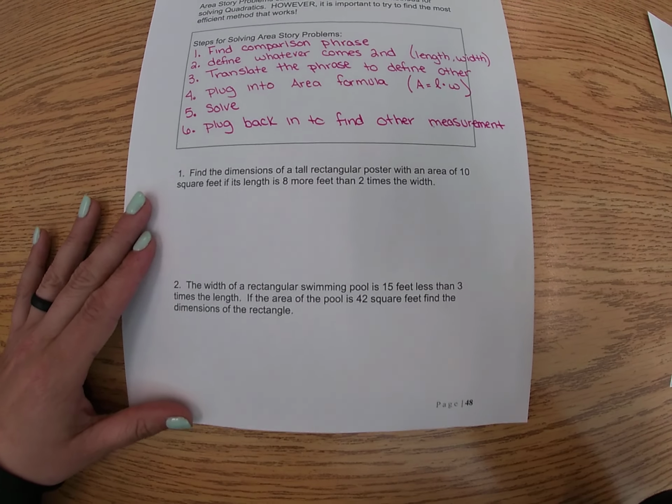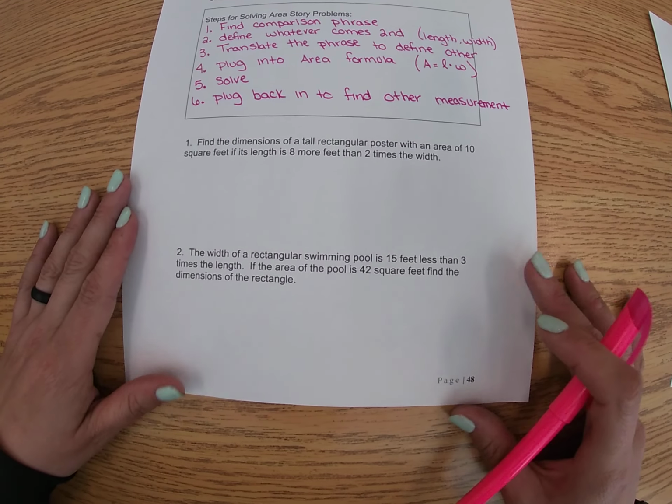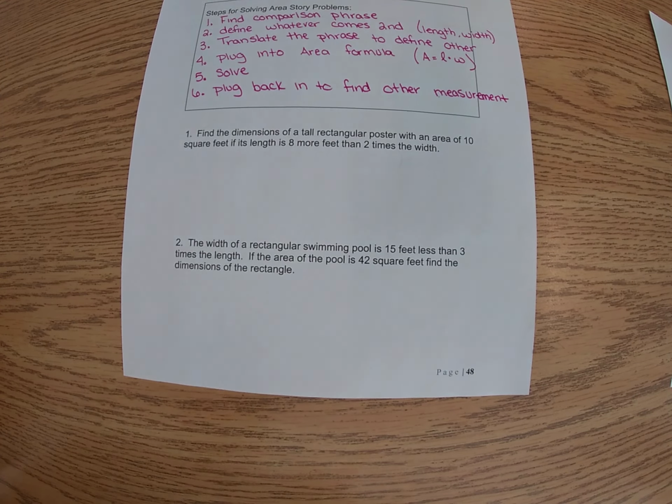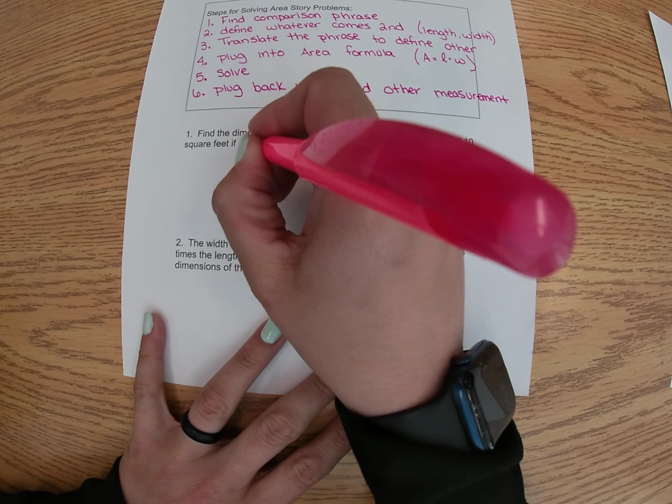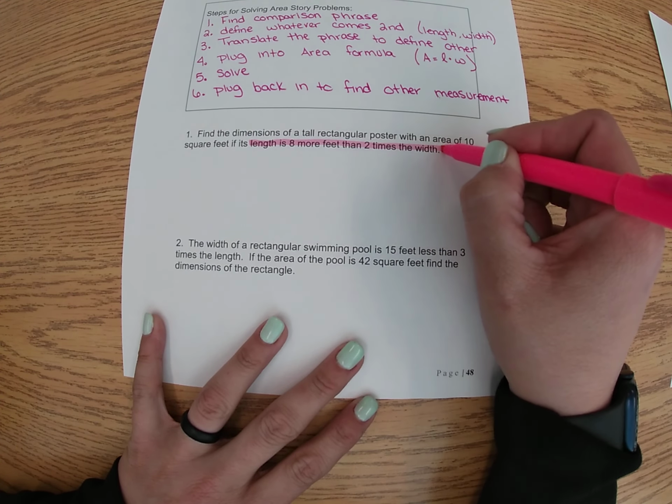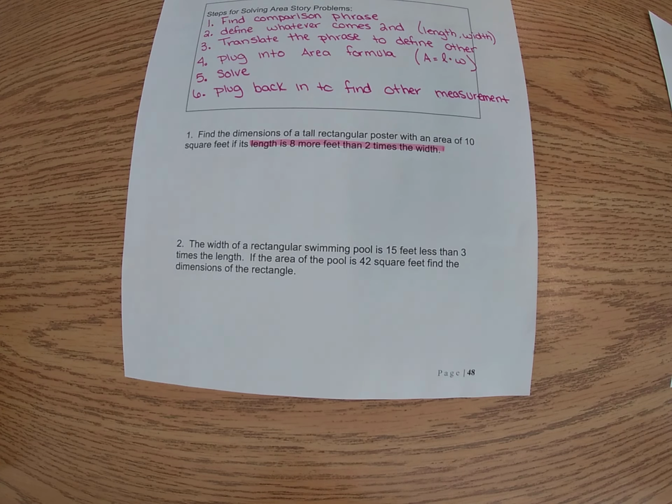So if we look at number 1 here, it is asking us to find the dimensions of a tall rectangular poster with an area of 10 square feet if its length is 8 more feet than 2 times the width. Right, so the first thing we want is that comparison phrase. So right here we see that the length is 8 more feet than 2 times the width.